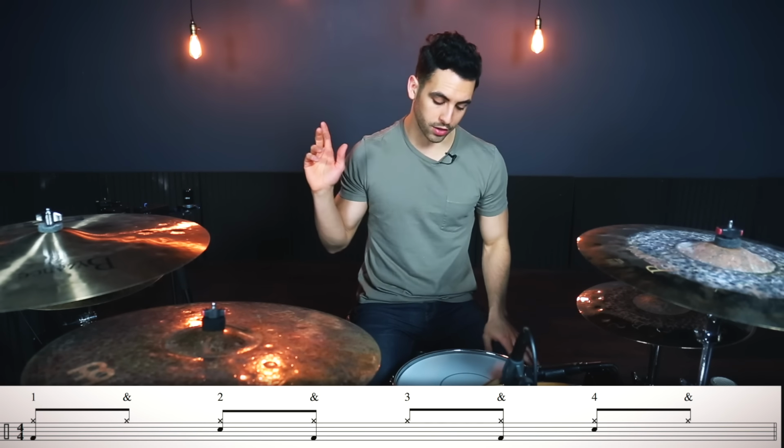All right, so what we are gonna start doing is playing 1/8 notes on the hi-hat. Then we are gonna throw the snare drum on 2 and 4, and the kick drum on beat 1, the and of beat 2, and the and of beat 3.